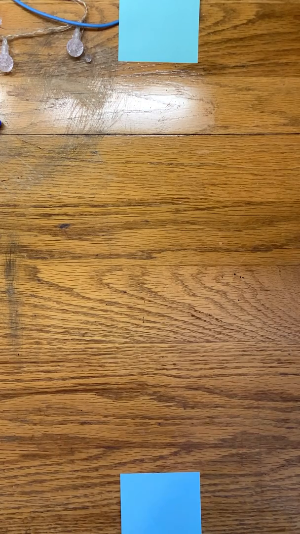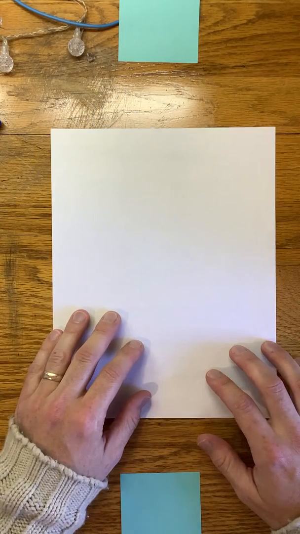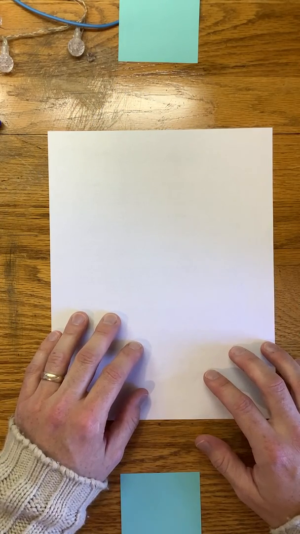Hey there, Science2 kiddos. I'm going to use this video to walk you through the Coriolis effect activity. First thing you're going to need is a piece of scrap paper. I just got one-sided printer paper to use. You can rip out a page from your notebook if you need to.